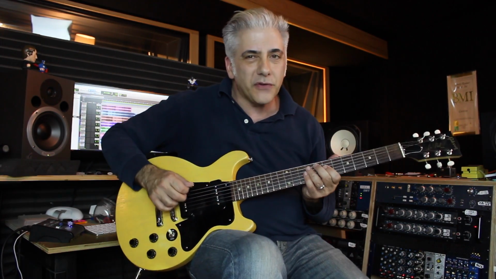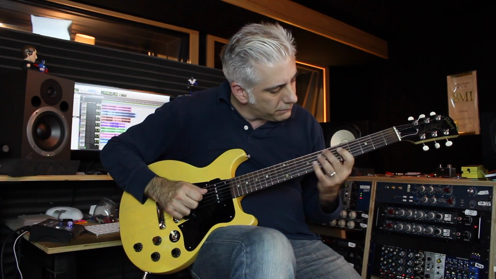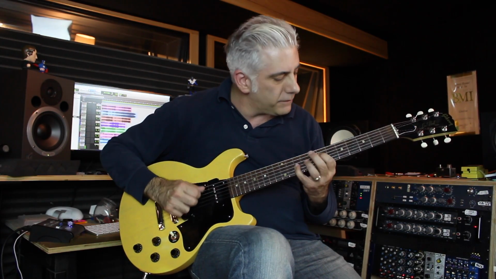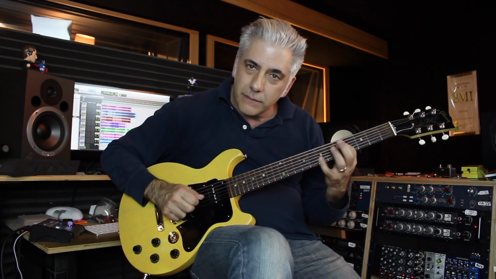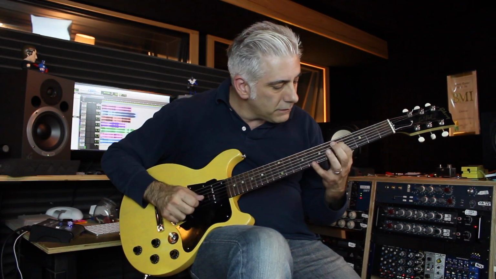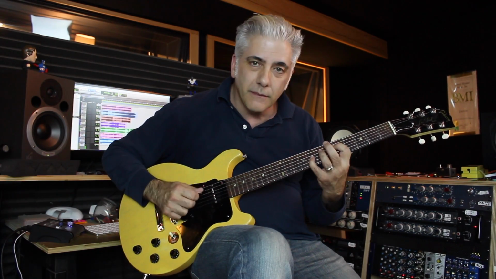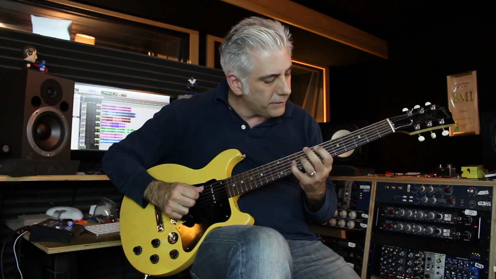So the thing I would suggest is just to take this one pattern and try and get it faster. Once you get the hammer, that's all you have to do is get that part. So I'm going pick, hammer.